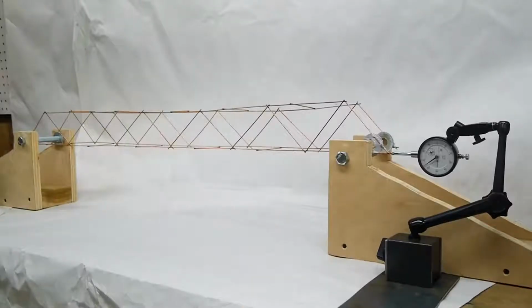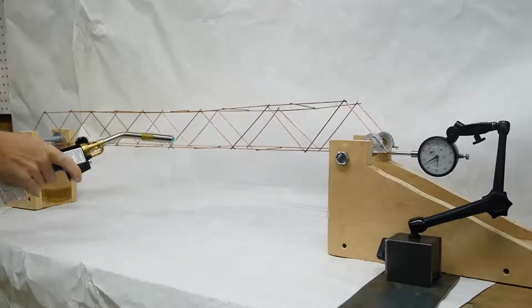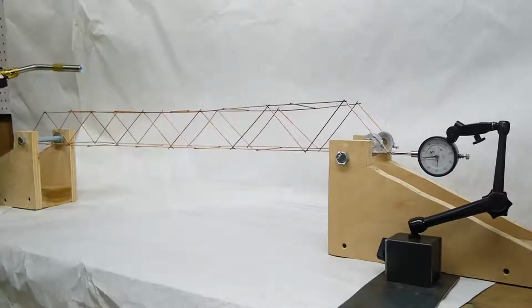I've got my bridge set up with one side pinned and the other side free to move. I'll fire up the sunny day simulator and watch what happens on the dial indicator. The bridge expands along its length as it heats up. This is exactly what happens in real life.